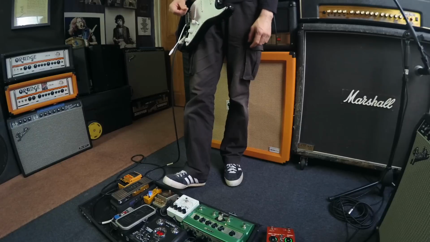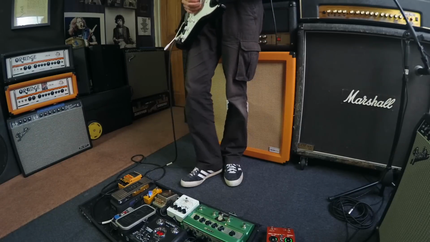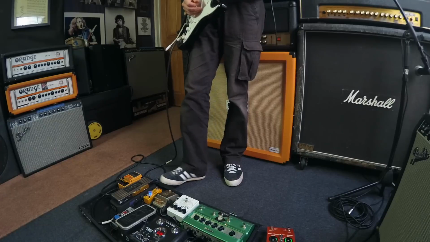The problem we'll have here is as soon as I go for distortion with it where it is at this point in time, it's probably going to drown it out. It's not too bad, but it is a bit drowny.